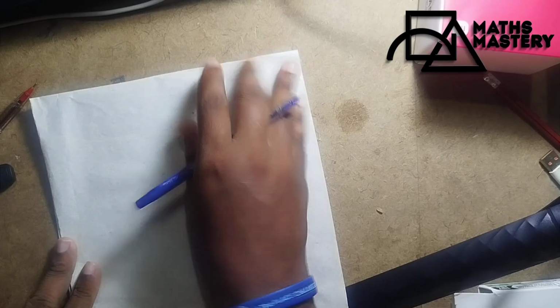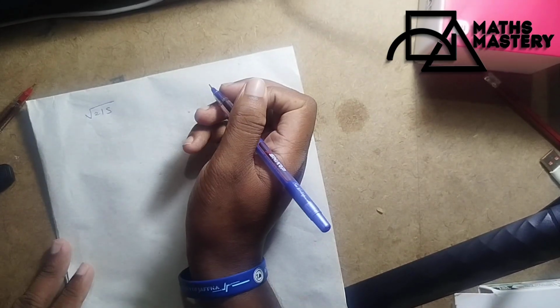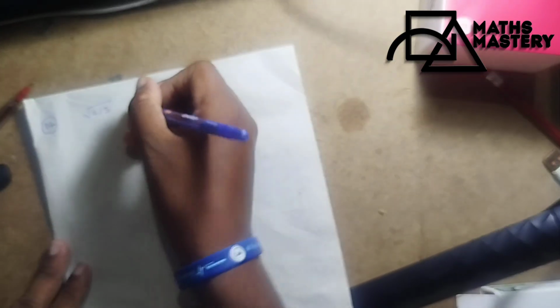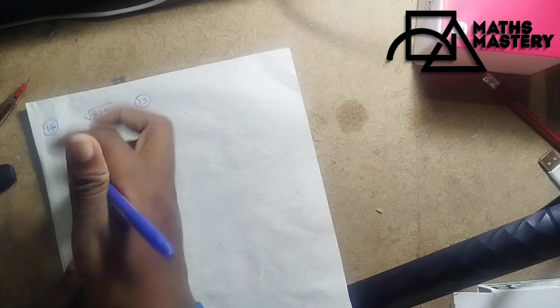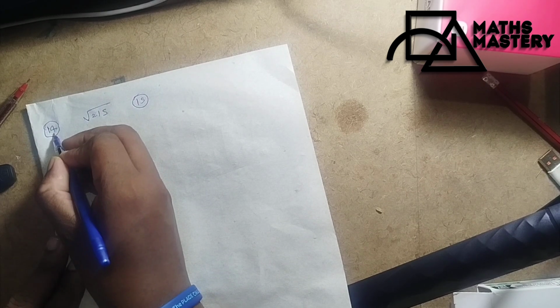They are telling, show that square root of 215 is between 14 and 15. Okay, they are asking to prove that. If they are asking you to prove that, make sure what you are going to do. They have provided you with a number, no?